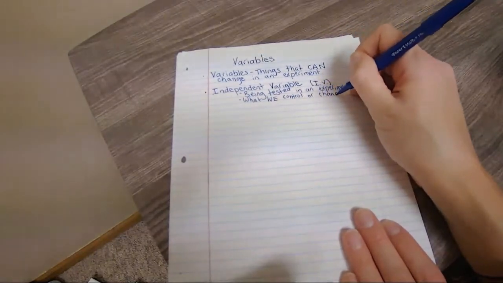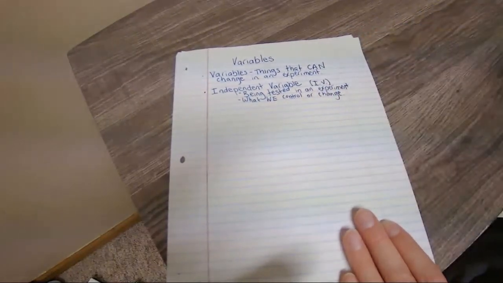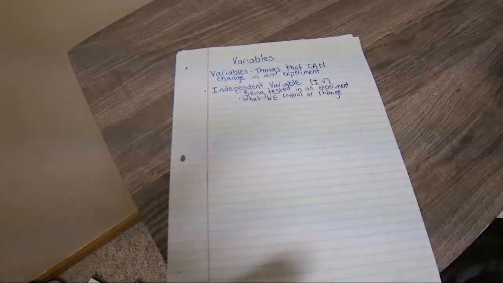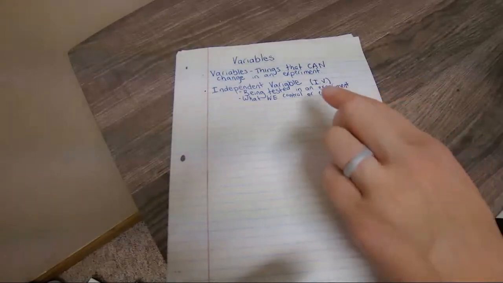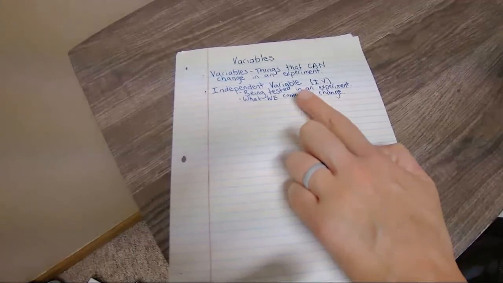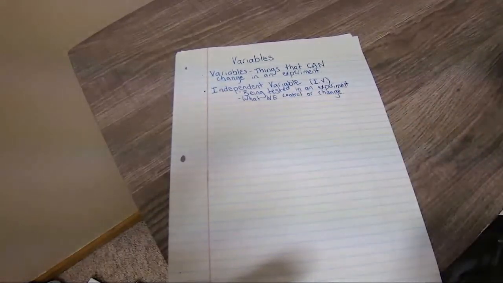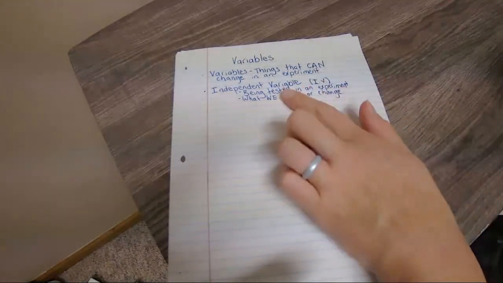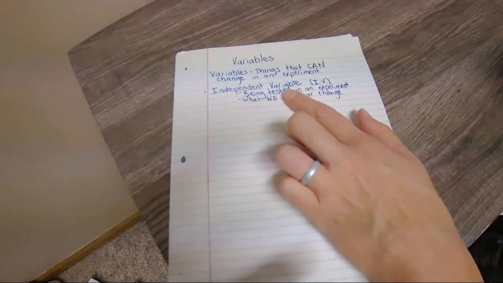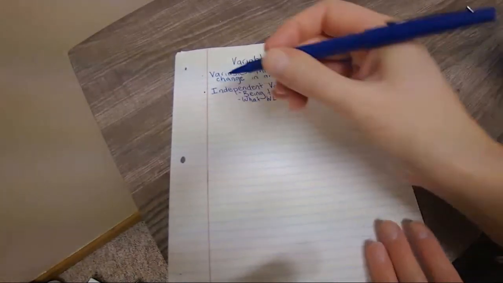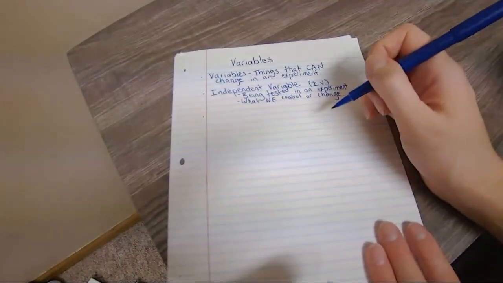For example, when we just did our egg experiment here in class, we changed one thing. Everything else remained the same, right? The one thing that we changed was what substance we put our eggs in. One time we put it in Mountain Dew, or ketchup, or corn syrup. That was what we changed. That was the independent variable, the solution that the eggs were in.